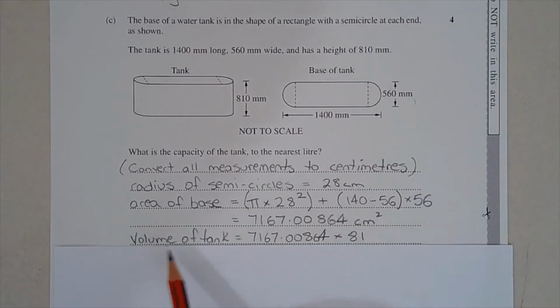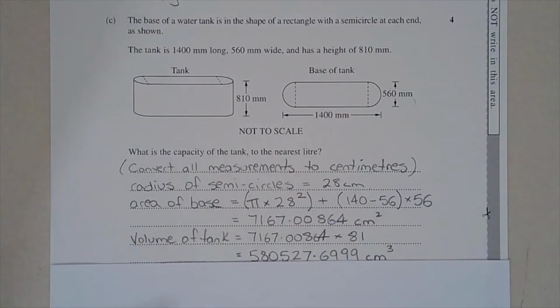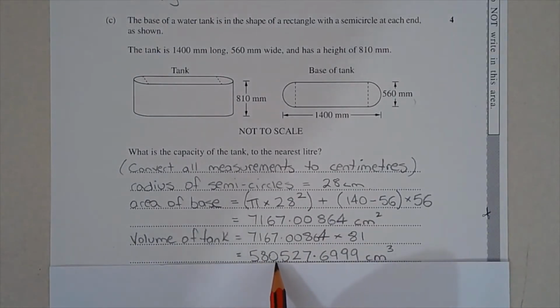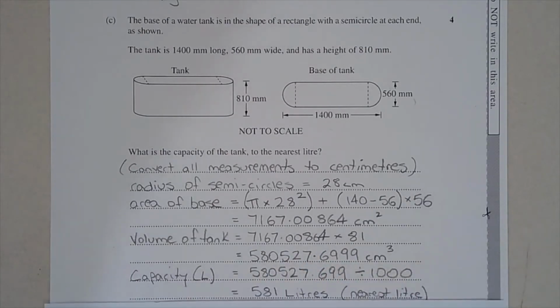Now the next thing is to find the volume of the tank. So we take the area of the base that we just found, and we multiply it by the height of the tank. So volume equals A times H. And I multiply it by 81, and that gives us 580,527.6999 cubic centimeters. Now cubic centimeters is equivalent to milliliters. So in fact, I could just cross out the cm cubed and write ml in its place, since 1 cubic centimeter equals 1 milliliter. So to convert that then into litres, we're going to divide this figure by 1,000, and that gives us 581 litres, correct to the nearest litre.